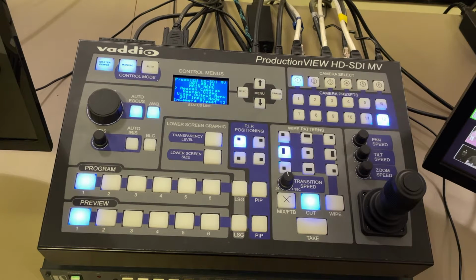Now we're not going to get too in-depth into this video switcher. If you are interested in learning more about the video switcher, I encourage you to attend one of our trainings, which I'll mention at the end of the video. But for now, we're going to switch over to our control screen and take a look at that. Here we go.